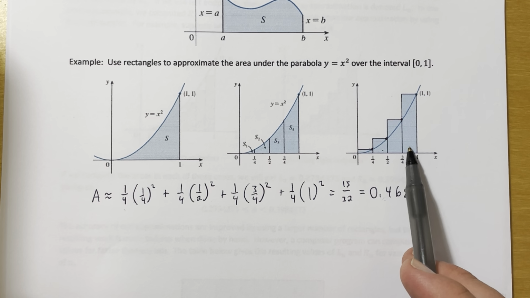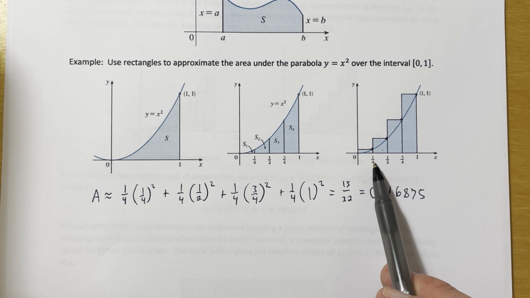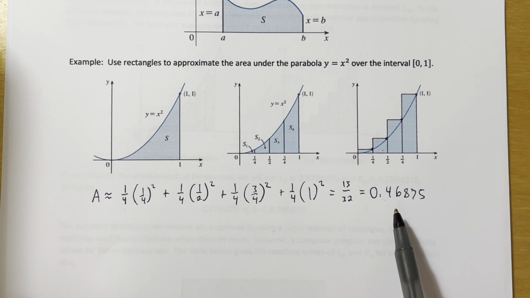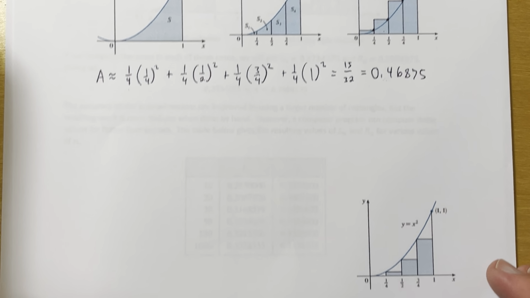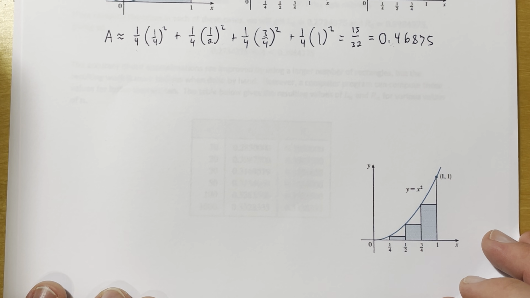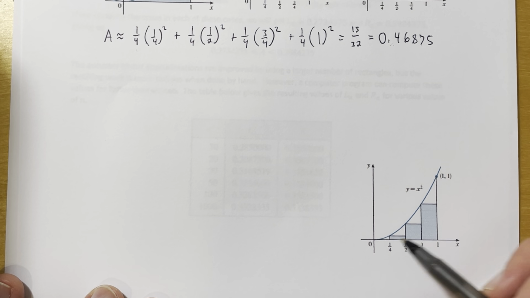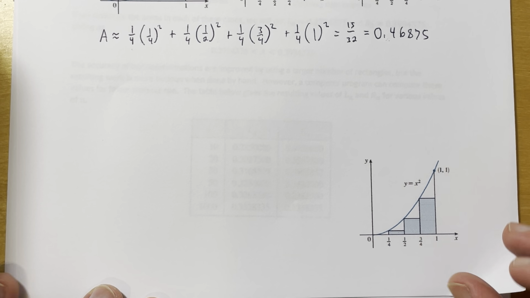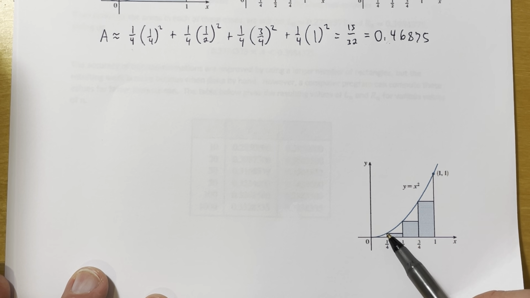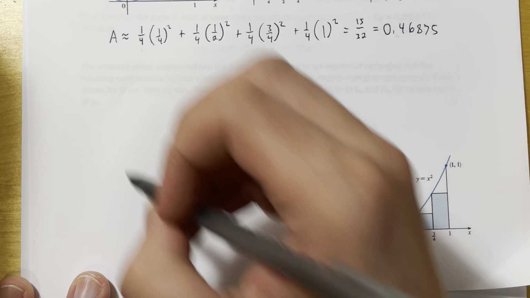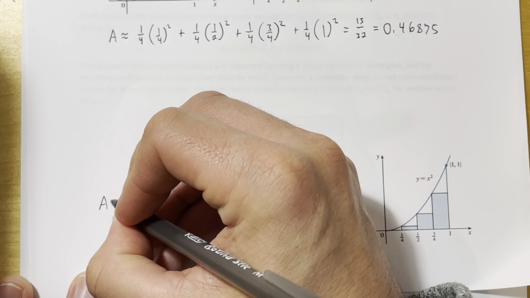What if these approximating rectangles were not determined using the right endpoints of these intervals, but what if instead I used the left endpoints of these intervals? So if you look at these rectangles, each rectangle has its upper left corner corresponding to a point on the curve. Its upper left corner is touching a point on the actual curve. That's because I'm using the left endpoint of each interval to determine the heights of these rectangles. So let's find the area using that instead.